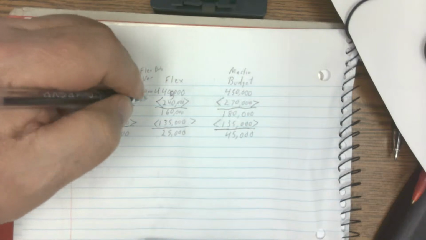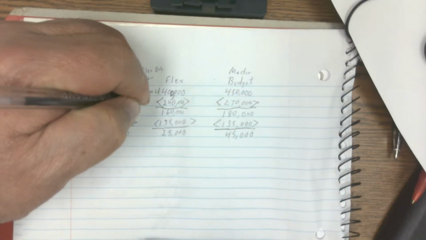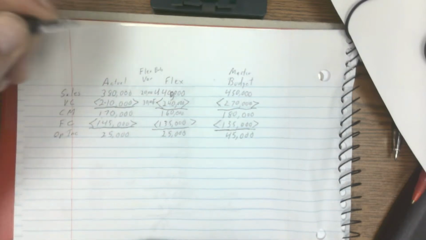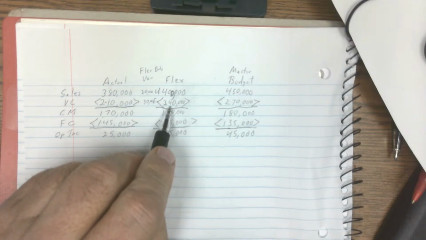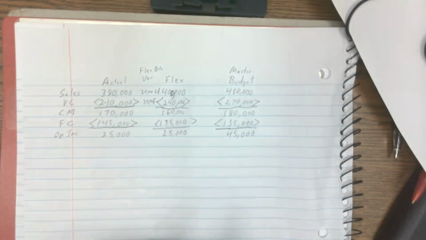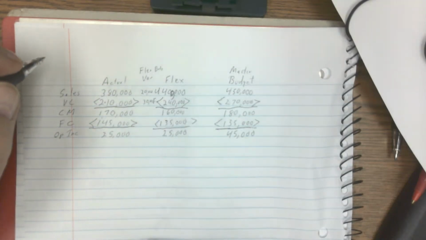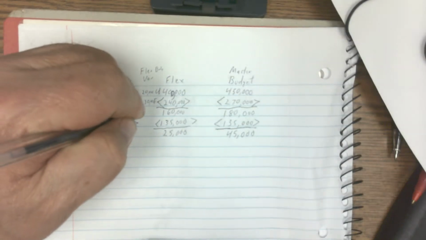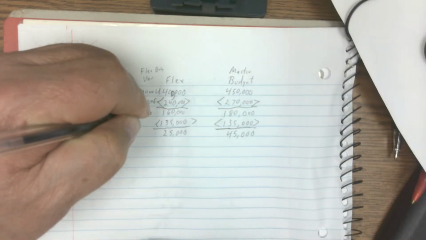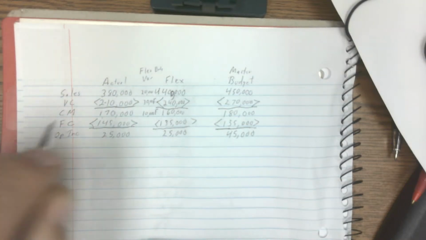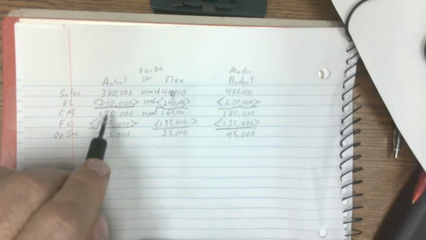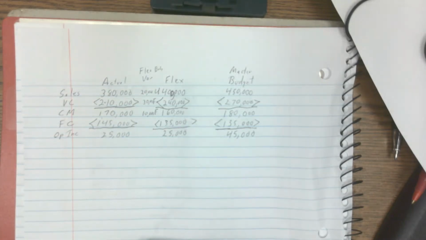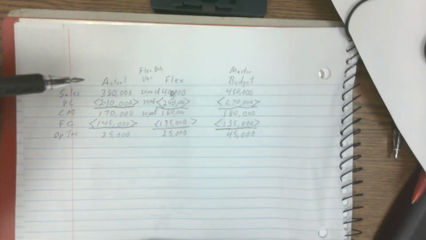Here we came in at 30,000 favorable, right? Because we should have been at 240 for variable costs, but we were only at 210. So 30,000 variable there. And so our contribution margin is 10,000 favorable. Again, we should have come in at 160, but we actually came in at 170 because we were able to keep our variable costs down.